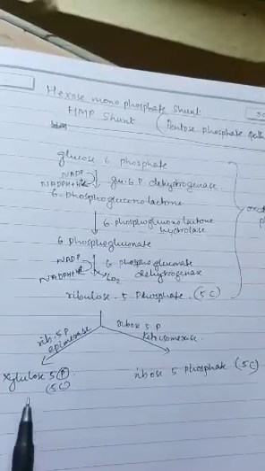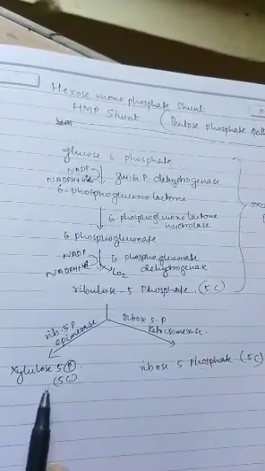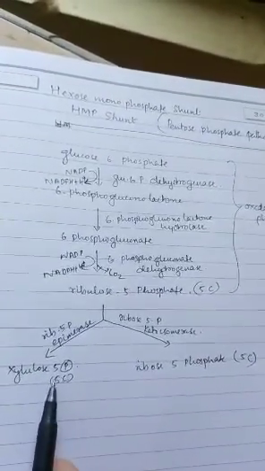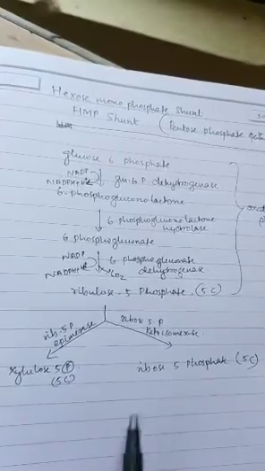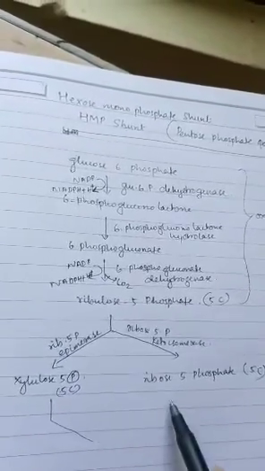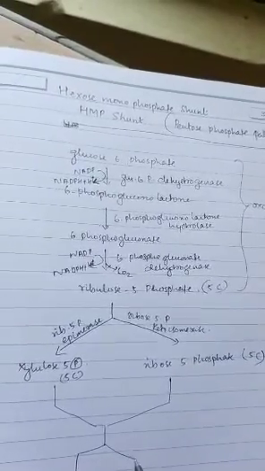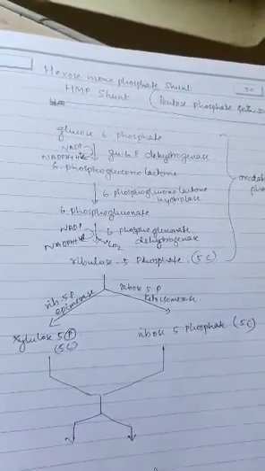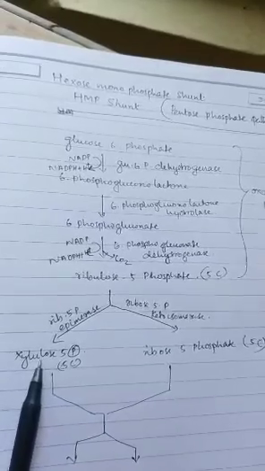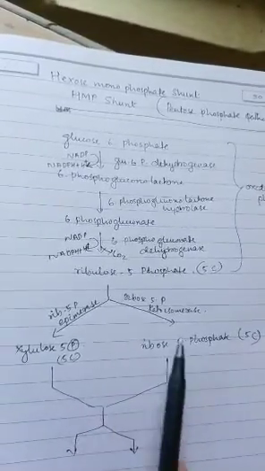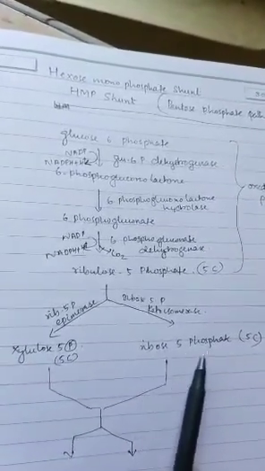Then in the next step, 2 carbon from xylulose 5-phosphate is transferred to ribose 5-phosphate by the enzyme transketolase.